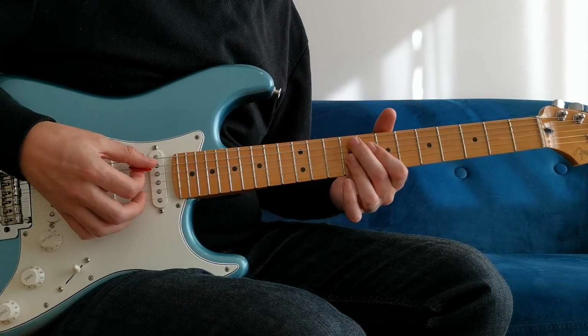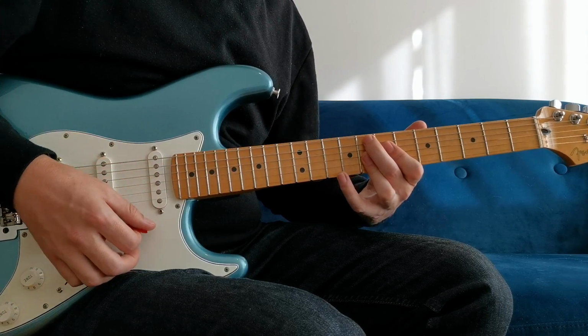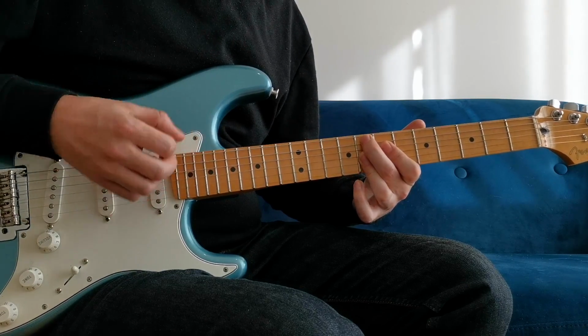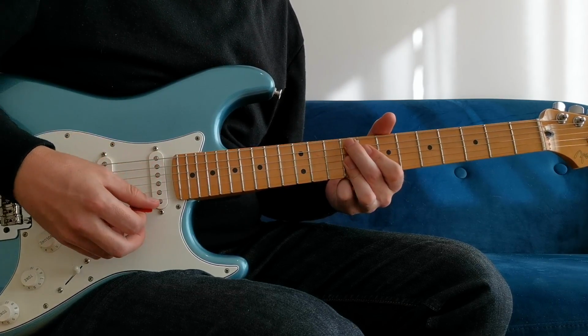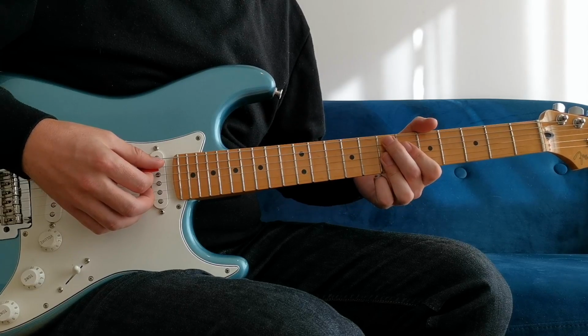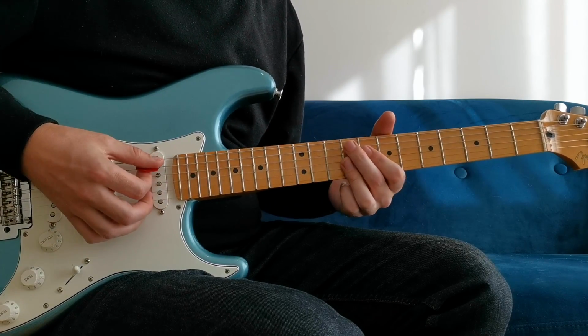Then what we're going to do is go down chromatically through G flat to the F, and do exactly the same again with our little finger. But what we're actually going to do is come from G down through G flat, but then chromatically approach the F from below as well. So it's kind of enclosed from both sides.